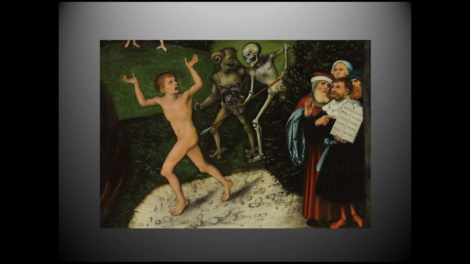All right, so let's look at the left part of the picture. In the left foreground, we see a skeleton and demon force a frightened naked man into hell as a group of prophets, including Moses, point to the tablets of the law. The motifs on the left side of the composition are meant to exemplify the idea that law alone, without gospel, can never get you to heaven.